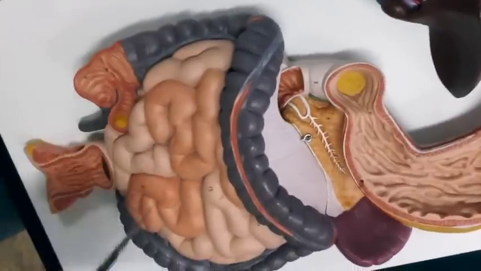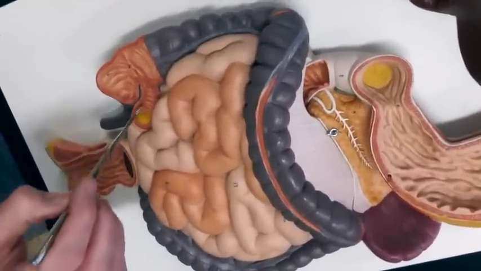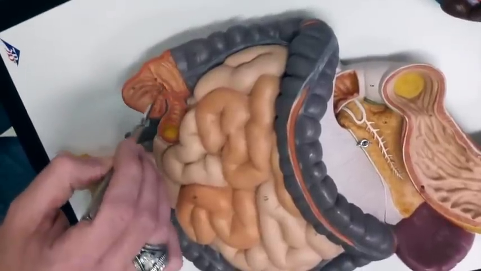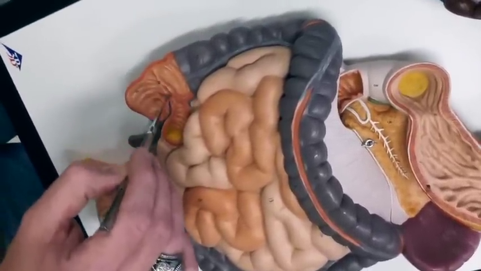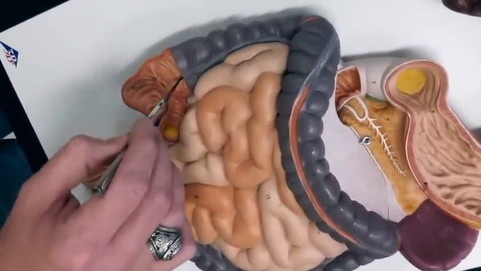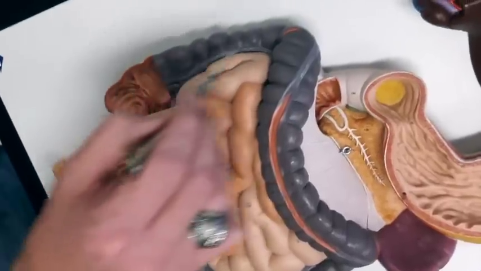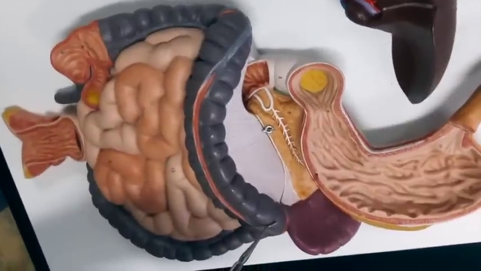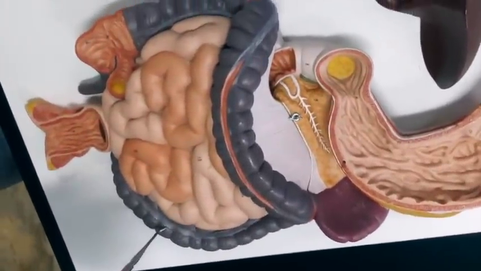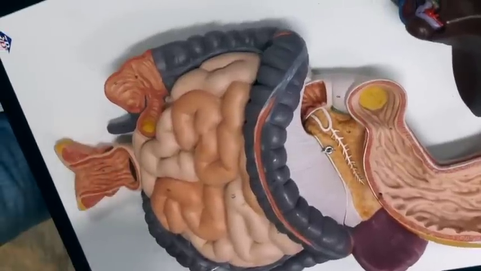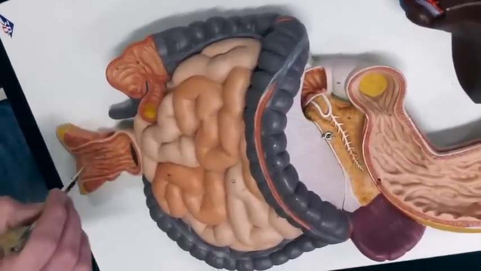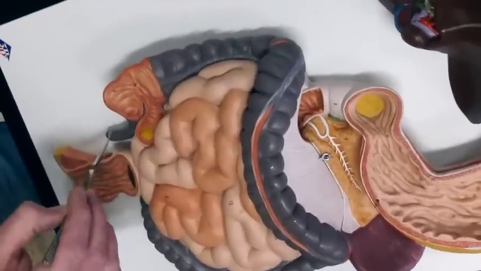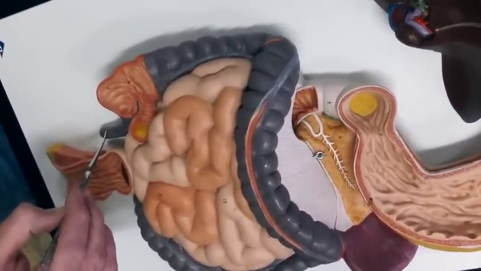All this small intestine is called jejunum. This is your ileum, the end of your small intestine. It goes through your ileocecal valve into your cecum, right here. Then you have your large intestines. This one is called the ascending colon, this one's called the transverse colon, and this one's called the descending colon. This one is your sigmoid colon, dumping into your rectum. This guy right here is your appendix.